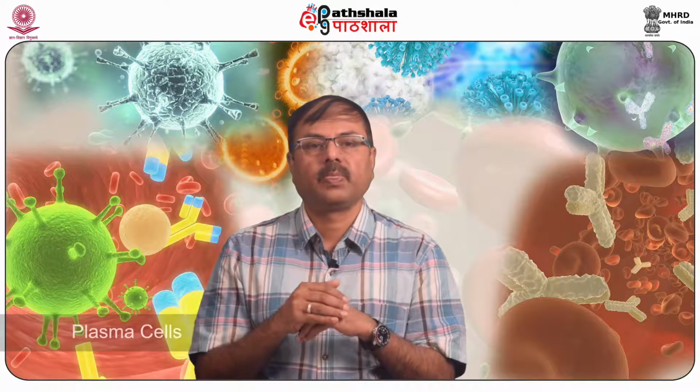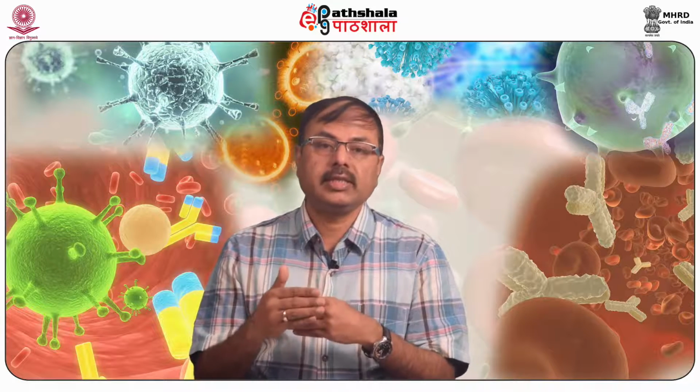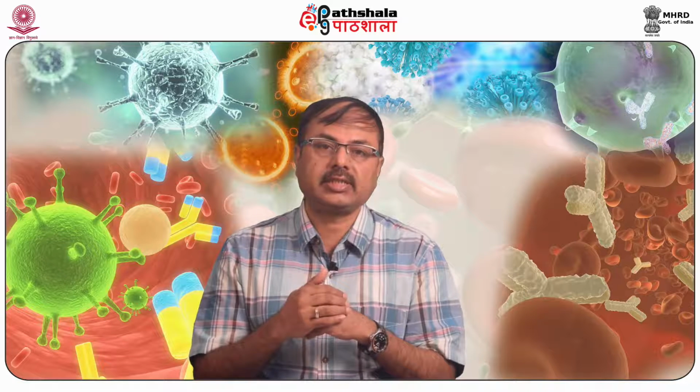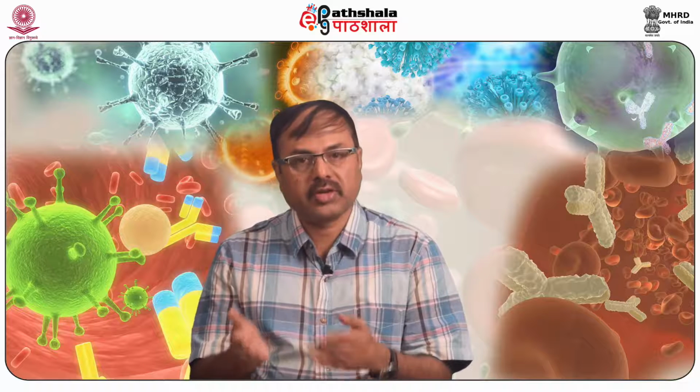Plasma cells. Plasma cells are the B cells, or we can say they are the activated B cells that are responsible for the production and secretion of antibody type. This secretion gives rise to the antibodies found in the circulation. Immunity is kept for as long as plasma cells continue to secrete antibodies.